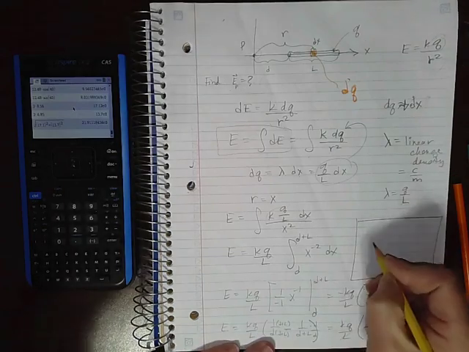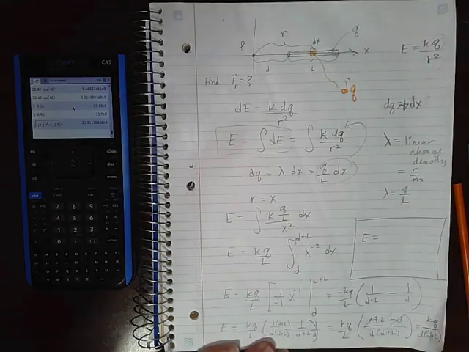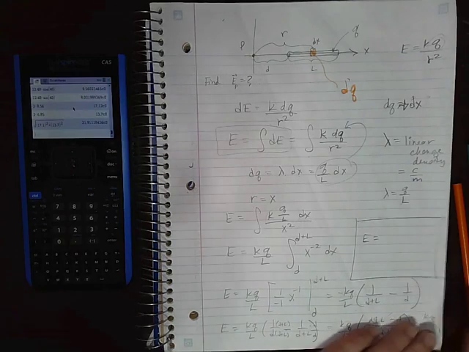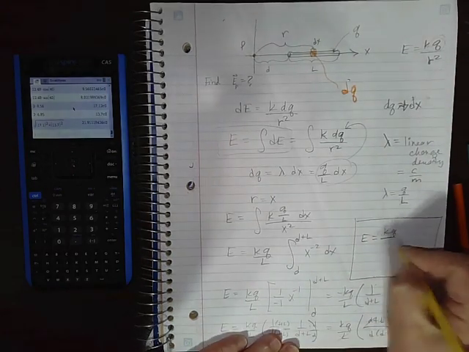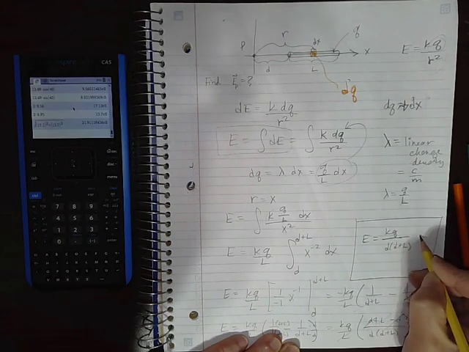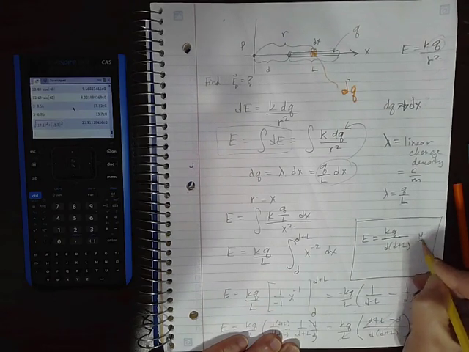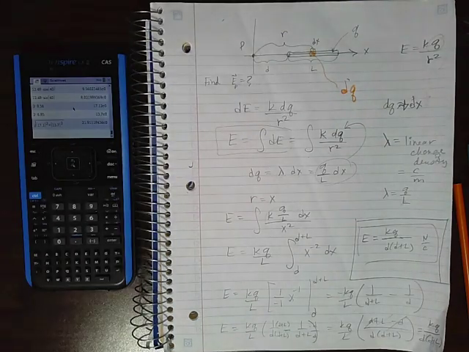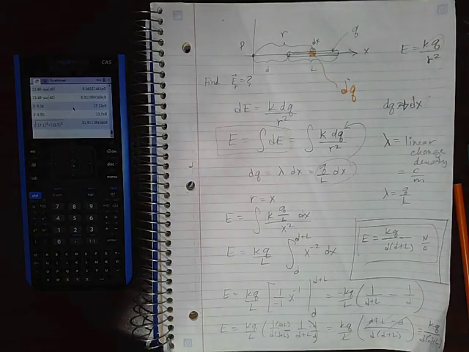So we just got E, magnitude only. The direction is i hat. If we want the direction, we just put that on: kq over d times d plus L, in newtons per coulomb. So magnitude only, we got our E. Okay, let's stop there.